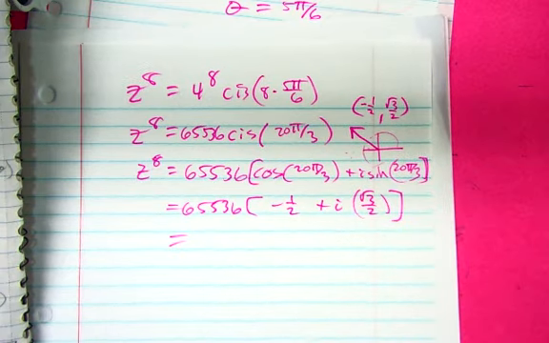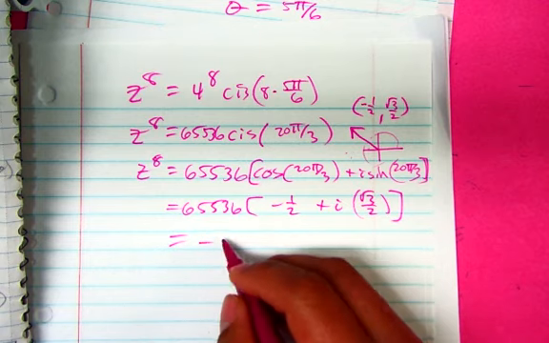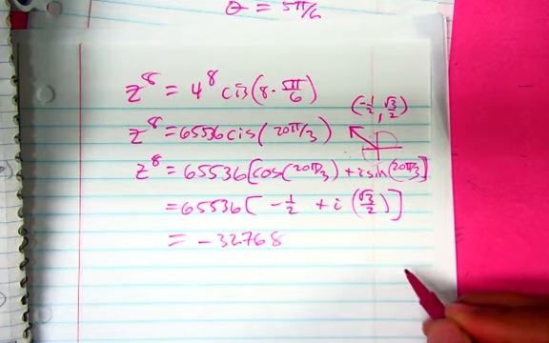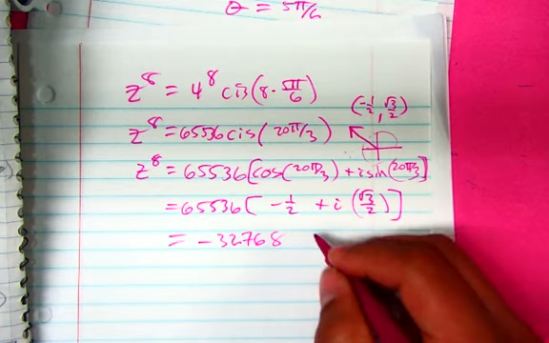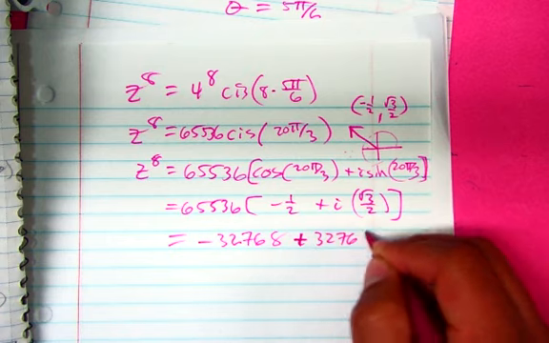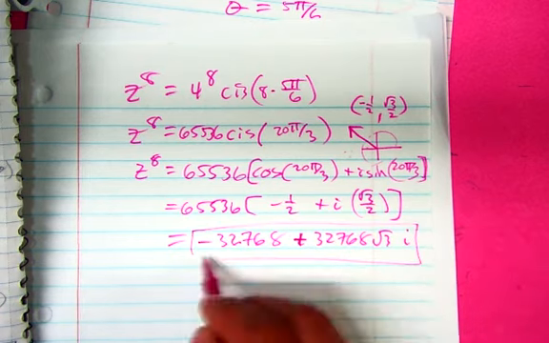If we simplify it, we just take half of that number, so that'll be negative 32768. And this will be the same just with the root 3 attached, so plus 32768 times root 3 times i.